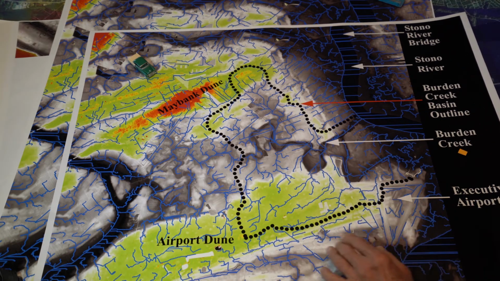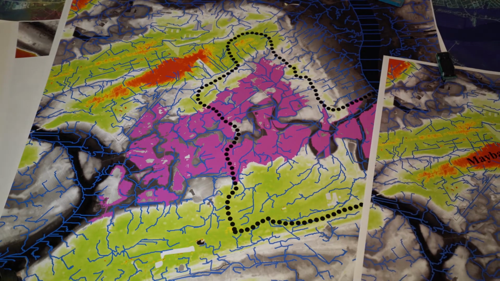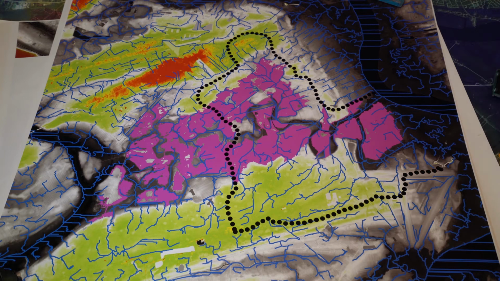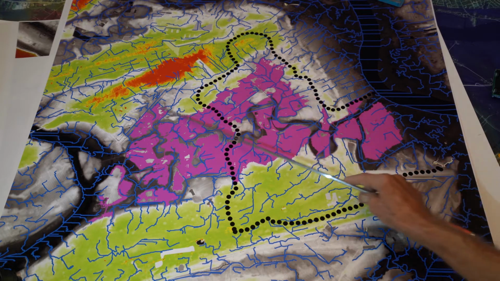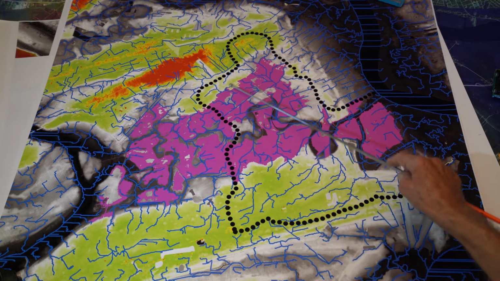All right, now let me show you something else. You asked the elevation of the land. I have gone through and mapped out all the lands that are low in the Burden Creek Basin. So this is land that's on the order of 10, maybe 12 feet maximum, and it's in purple. So look at this area.